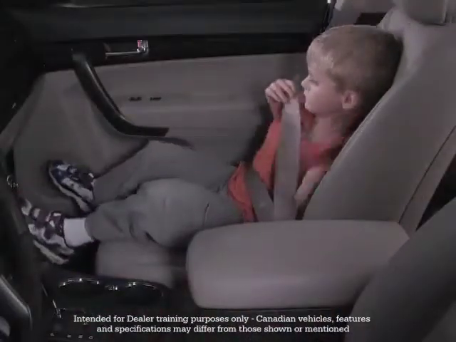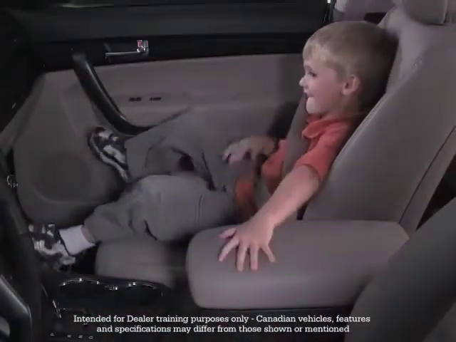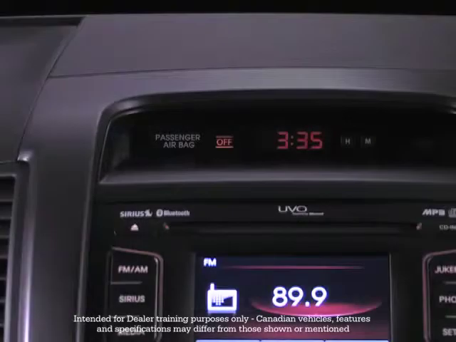But if the person seated in the front passenger seat is an infant, a child, or a small adult, then the indicator light will stay illuminated, meaning the passenger side airbag will not deploy for the safety of such smaller occupants who could be injured by a rapidly inflating airbag.